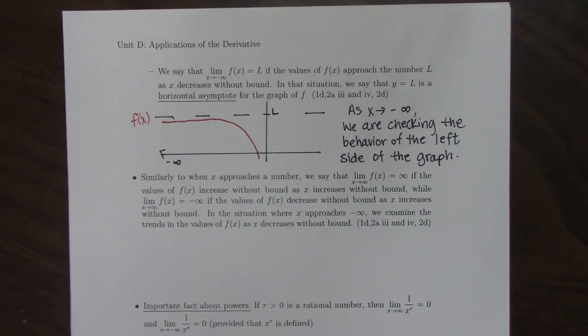So if we check the right side and let's say the limit is 2 and the left side, the limit is 3, you actually can have two horizontal asymptotes. One only explains the behavior on the right side of the graph while the other explains the behavior on the left side of the graph. Sometimes those are the same value.